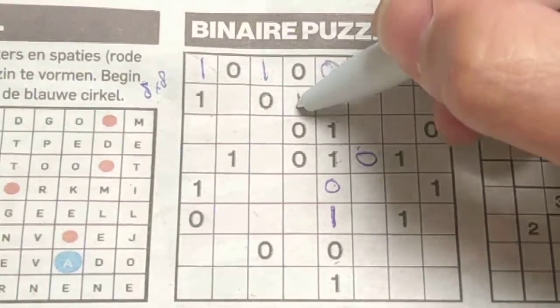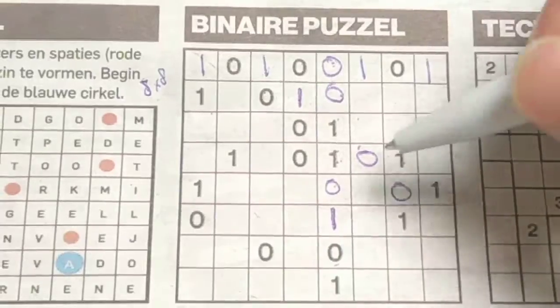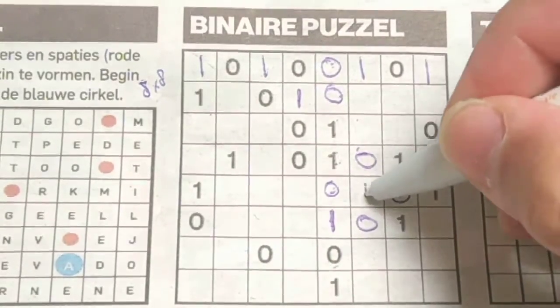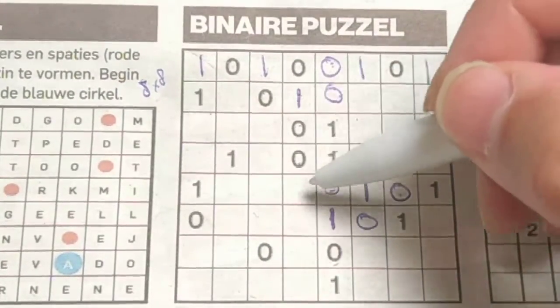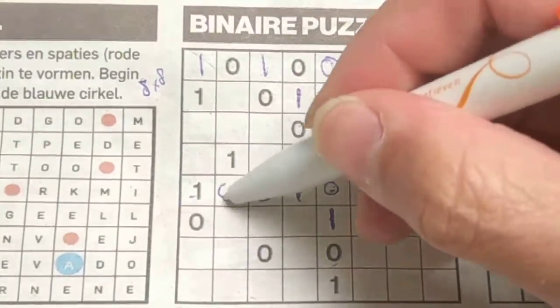Then between two O's comes an 1. Between two ones comes an O. Between two ones comes an O. Between two O's comes an 1. Double O, here an 1, then 1. We have 4 ones, so the rest are O's.